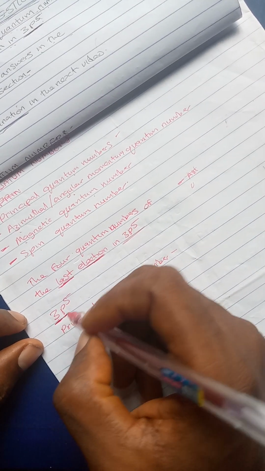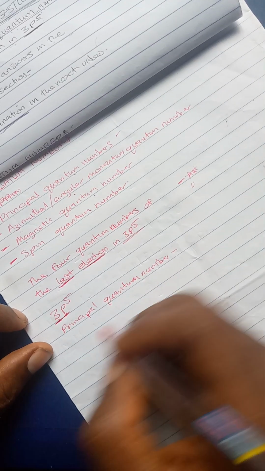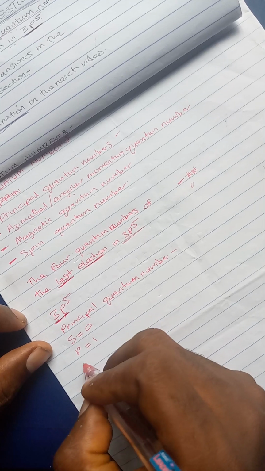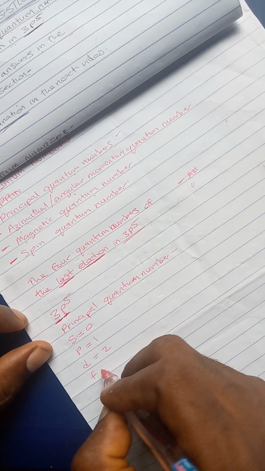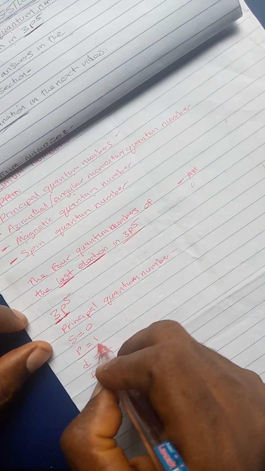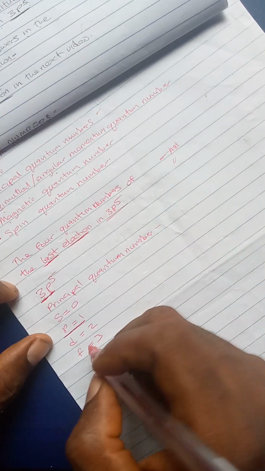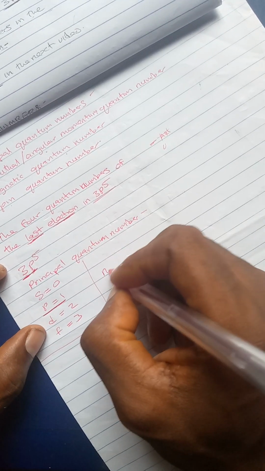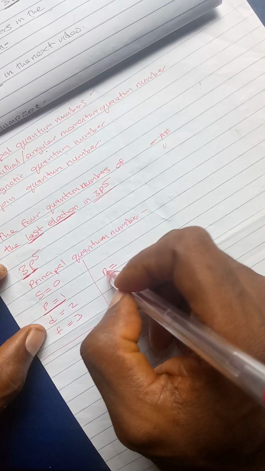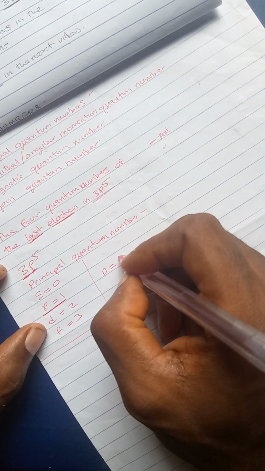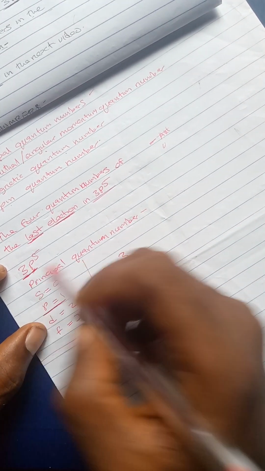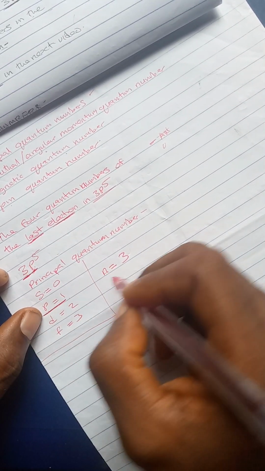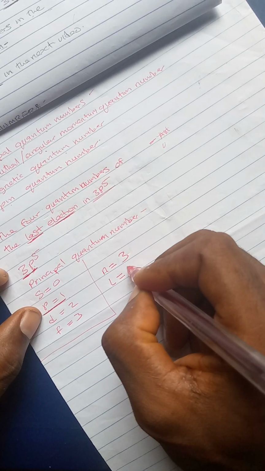While P is the azimuthal, and if you remember, we say S equals 0, P equals 1, D equals 2, F equals 3, like that. So P meaning 1, that means the principal quantum number, represented as N, is actually 3 from here. Okay, the azimuthal quantum number, which is P, is represented as L, which is 1.